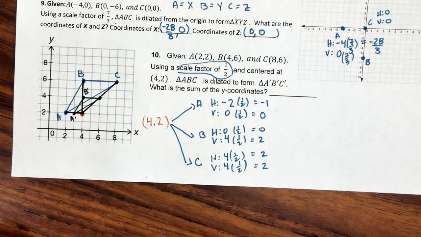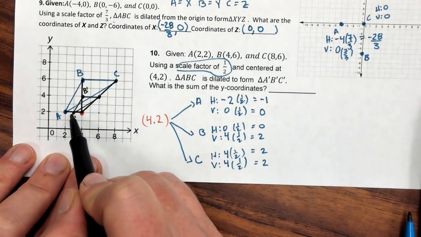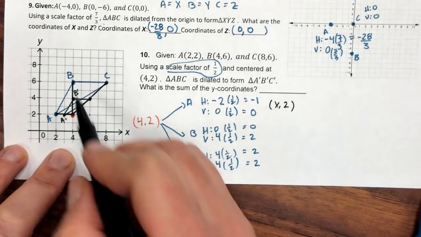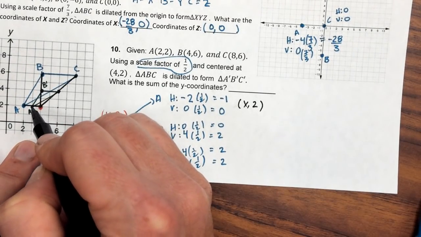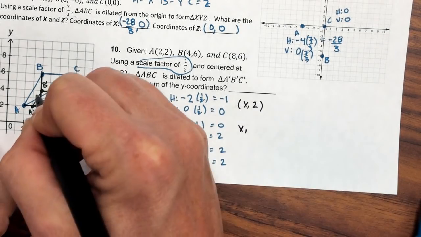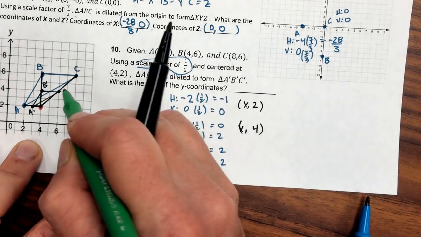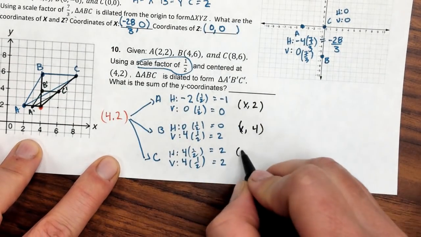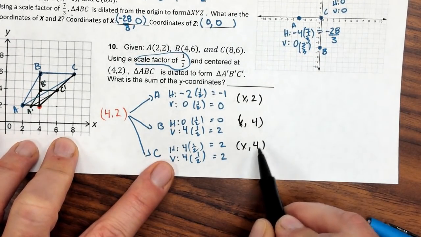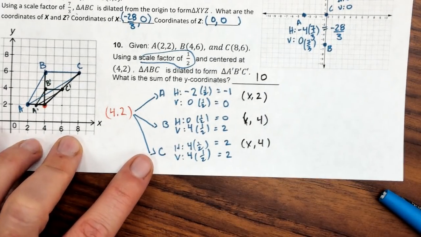Okay? So then what is the sum of the y coordinates? This y coordinate was 2, so it was x, 2. This y coordinate here for B prime was x, 4. And then again for my C prime, it's also x, 4. So if I sum up my y's, I have 2 plus 4 plus 4 is 10. So 10 is our answer.